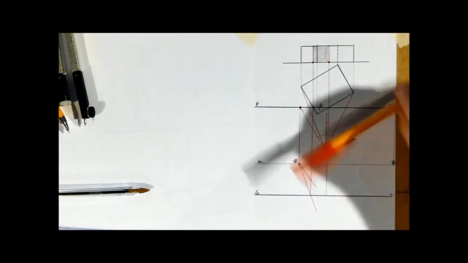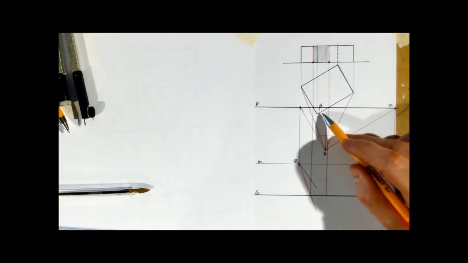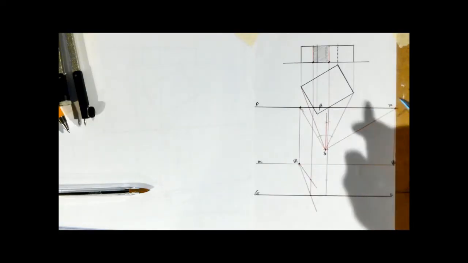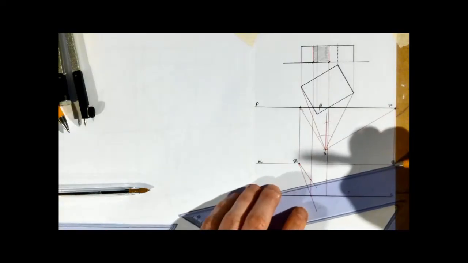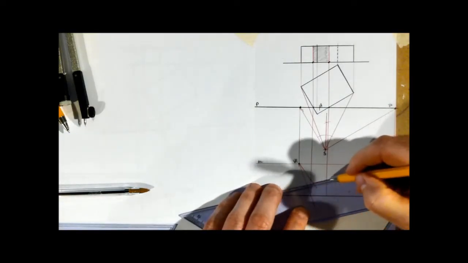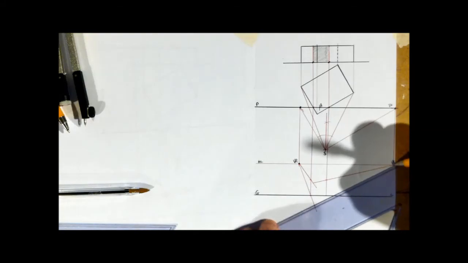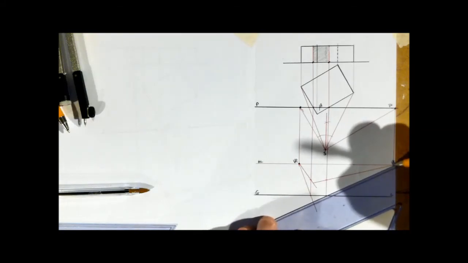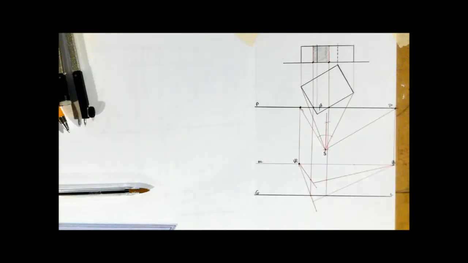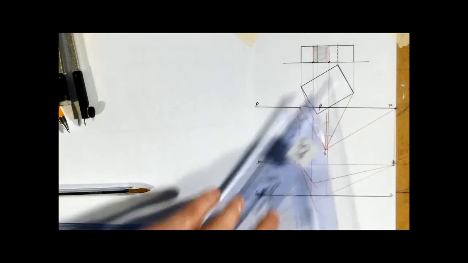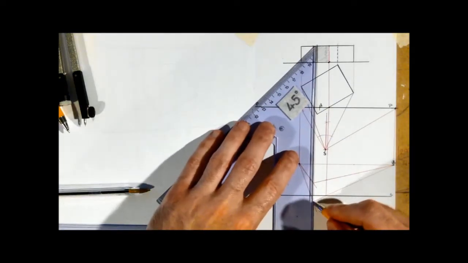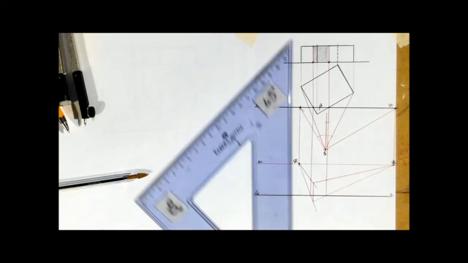Okay, and this point here was on this line, which is parallel with VP2. So the exact same thing. Okay, and what you should find is that these then should match up, and it looks like they do.